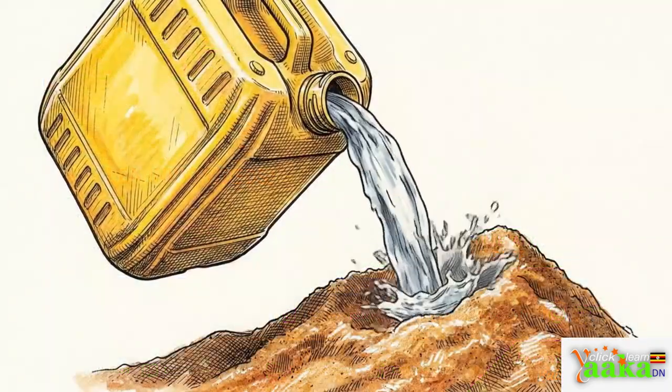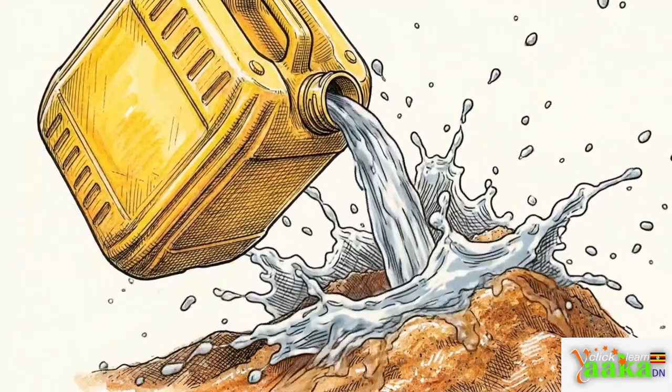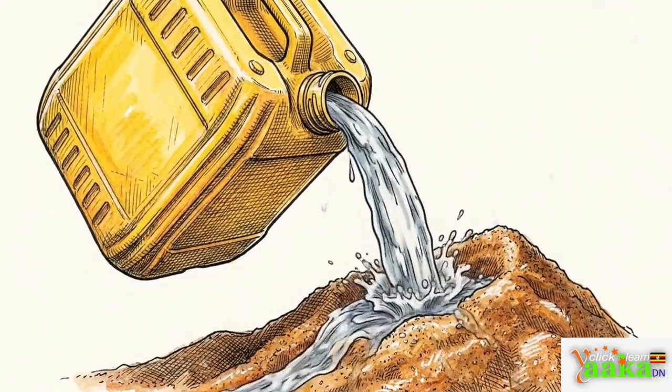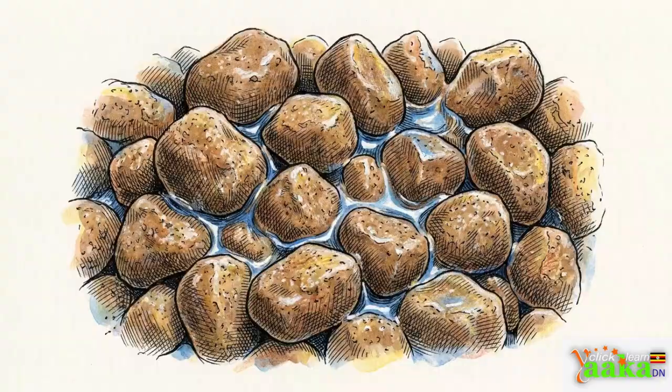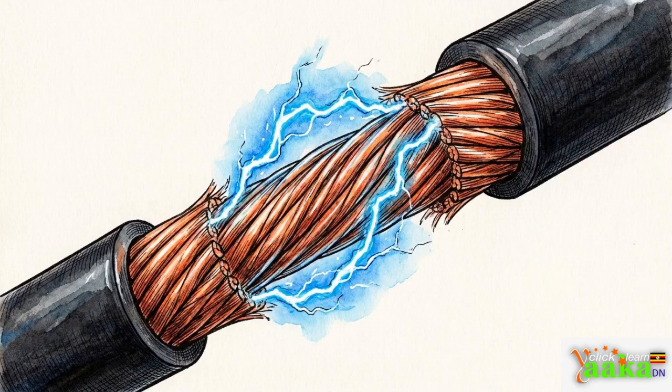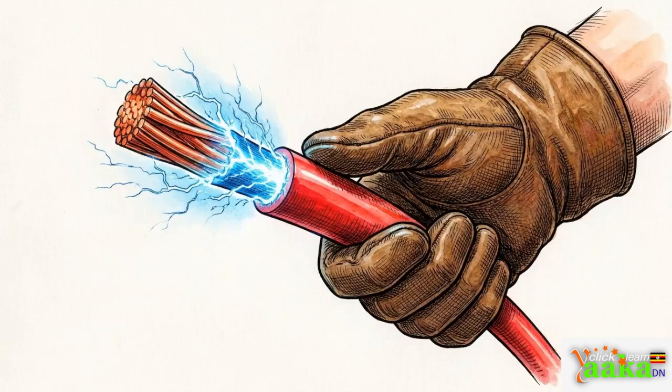Here we see water splashing out of a plastic jerry can onto coarse building sand at a Kampala construction site. The water flows and spreads, while the sand remains rigidly in place. Just a few feet away, the copper inside these electrical wires easily carries a deadly current, while the thin plastic coating wrapped around it completely blocks that exact same charge.